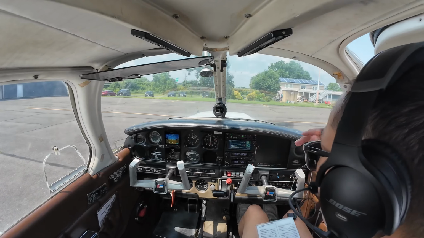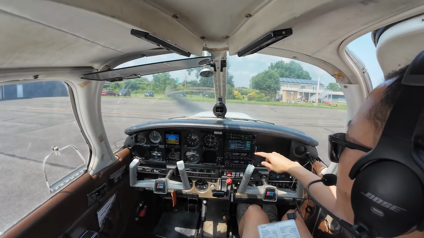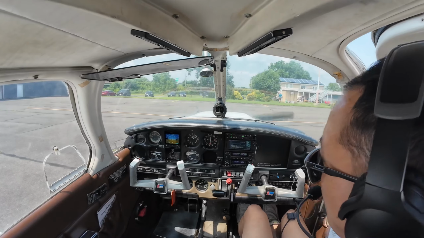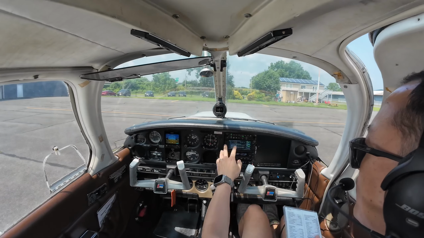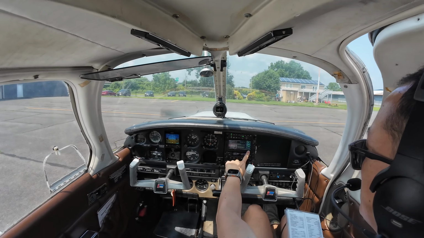Okay. All right. And now we're on the self-test page. Everything that shows up in white means that the systems or the databases are up to date. Anything that's yellow means that they are out of date. So everything looks good in white.